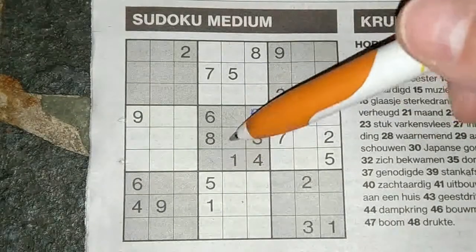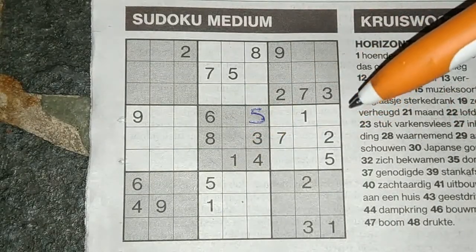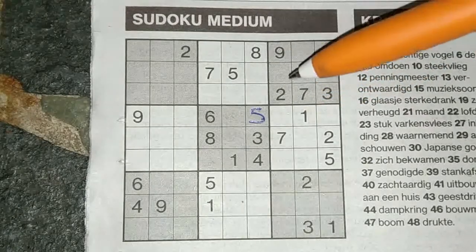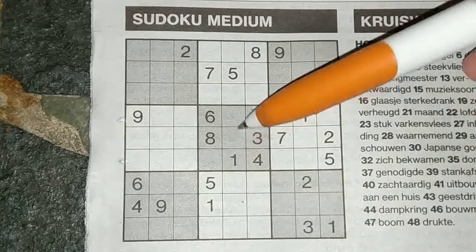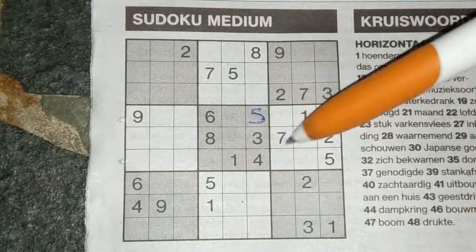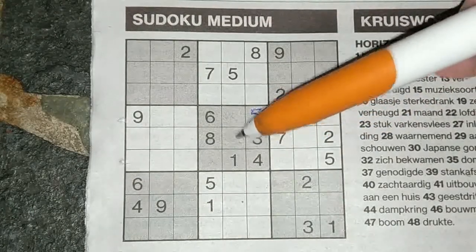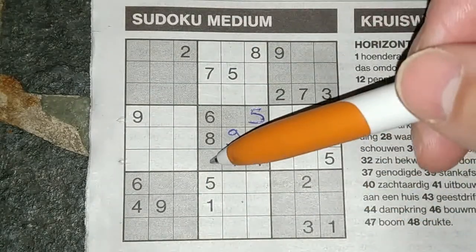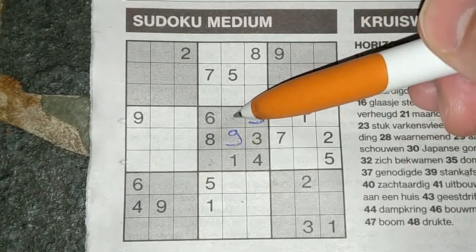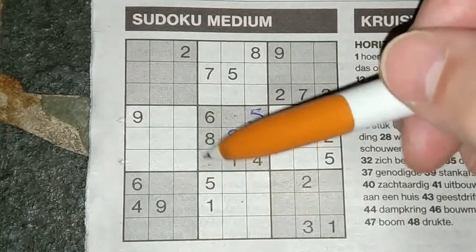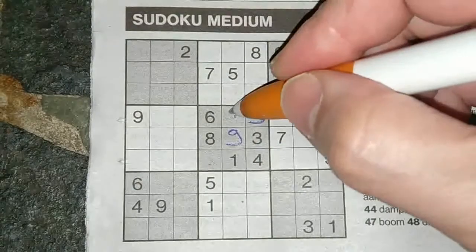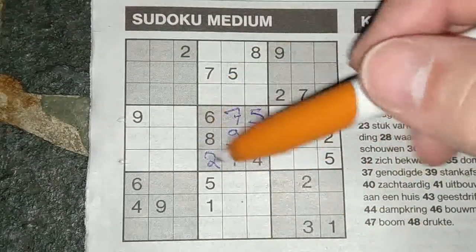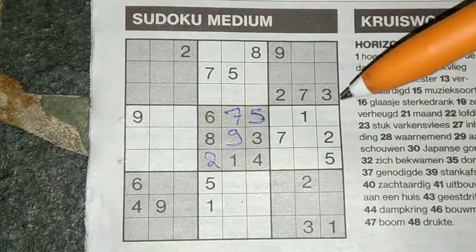The other three numbers are the numbers 2, 7, and 9. I see here a 2 and a 7. That means one digit is left for the 9. That is this one. So we now have a pair, 7 and 2. I see a 7 here, so no 7 there. 7 should be here, and the 2 goes there. So we have solved a big square.